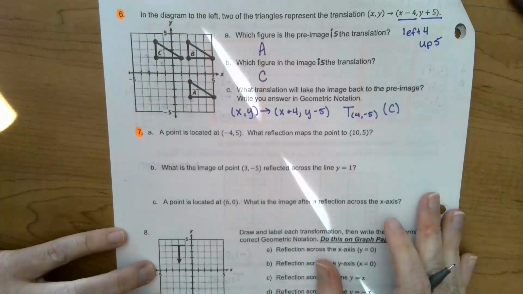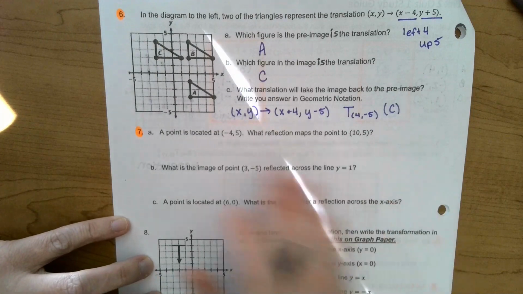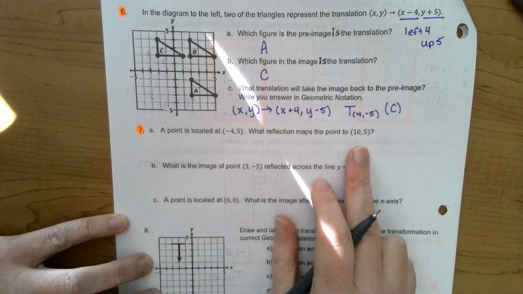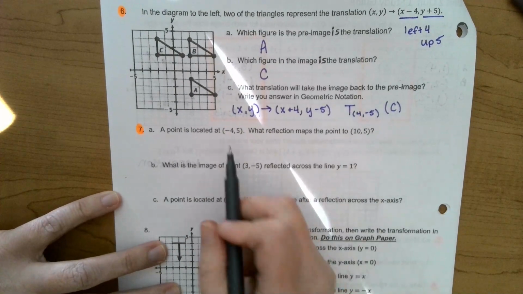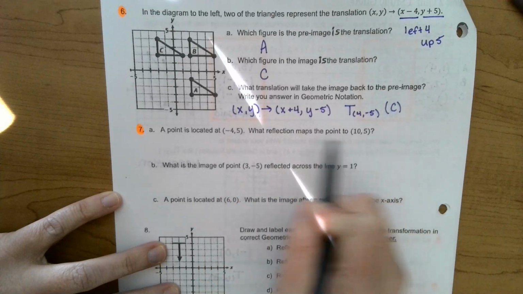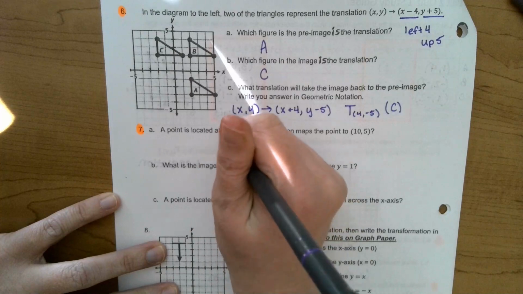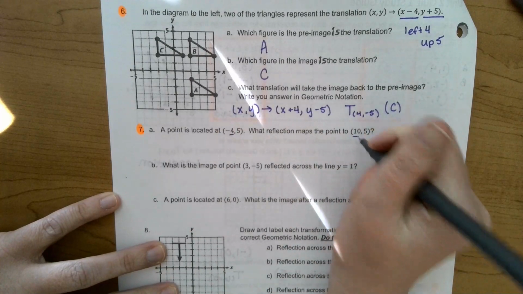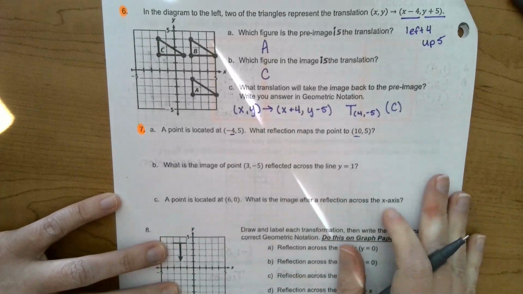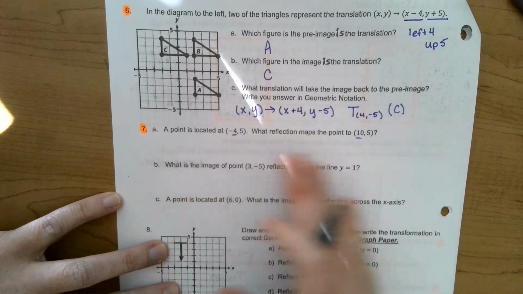All right, number 7. We have a point located at (-4, 5). What reflection maps the point to (10, 5)? So let's look at what changes. The y's stay the same, but the x values changed. -4 went to 10.